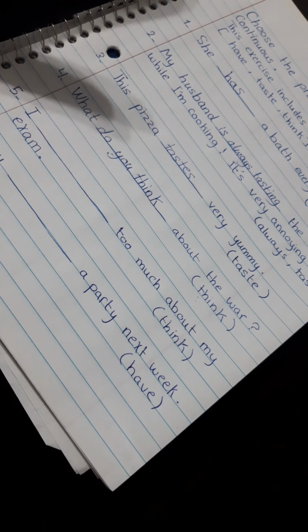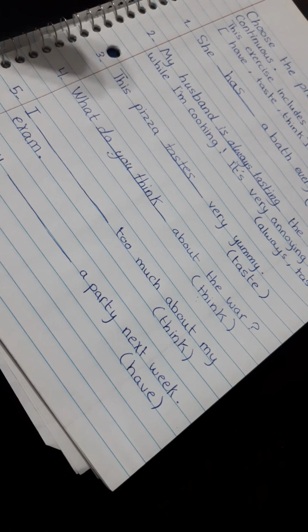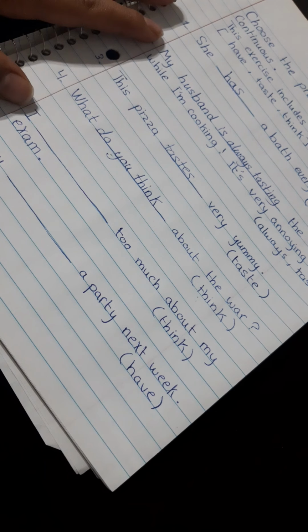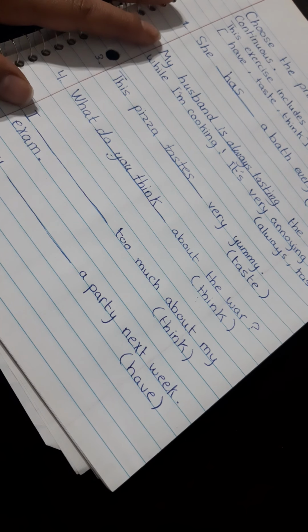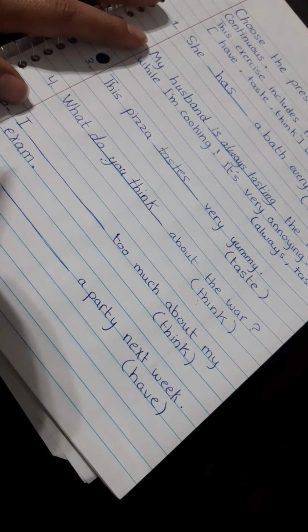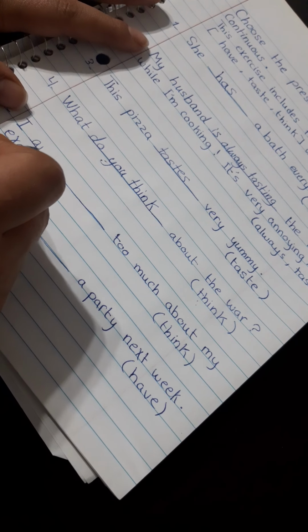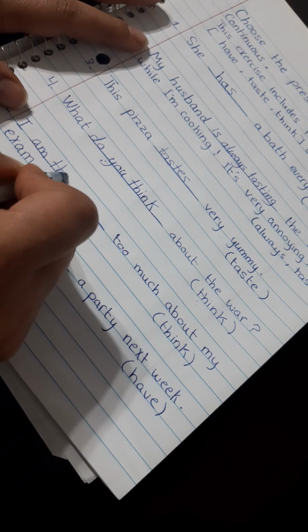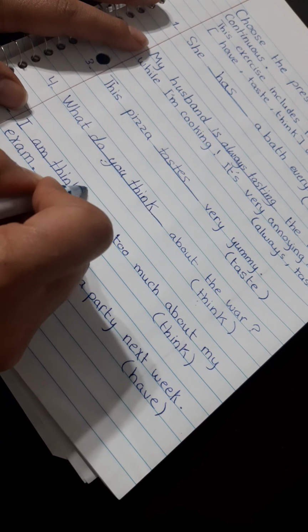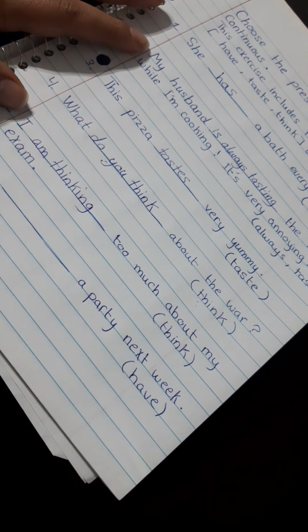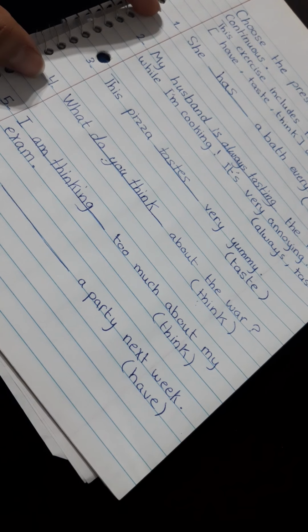I'm talking about something that is happening now, at the moment, because I'm worrying maybe about my exam. So I need to use the verb think as a dynamic verb and add ing to the verb. I takes am, thinking too much about my exam.